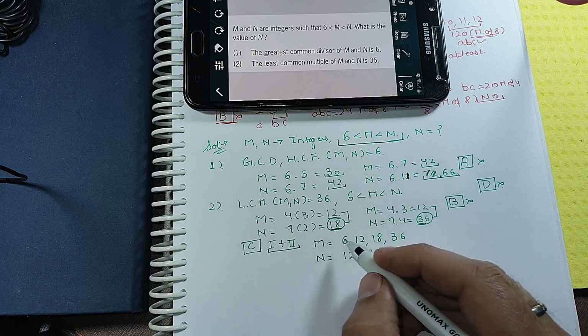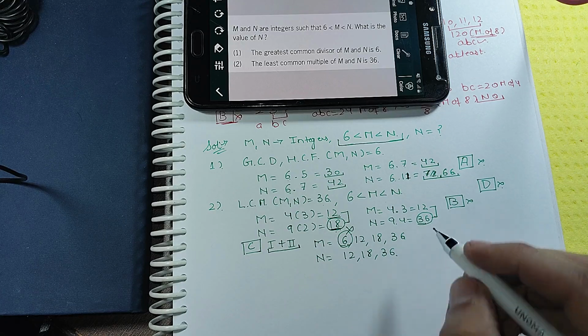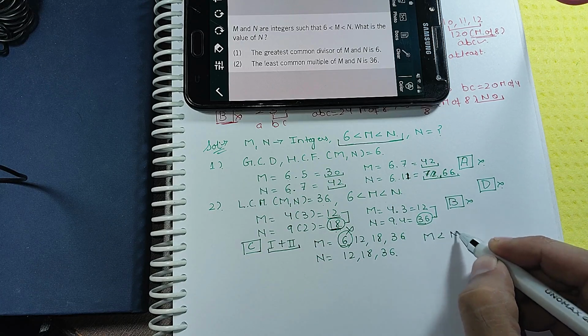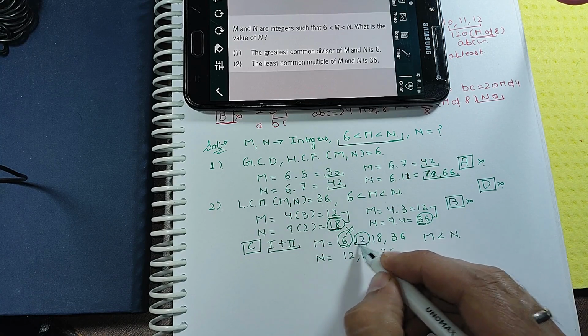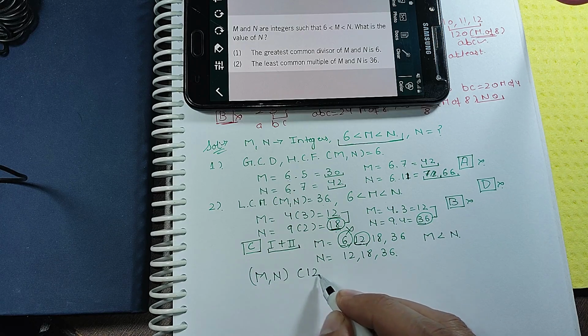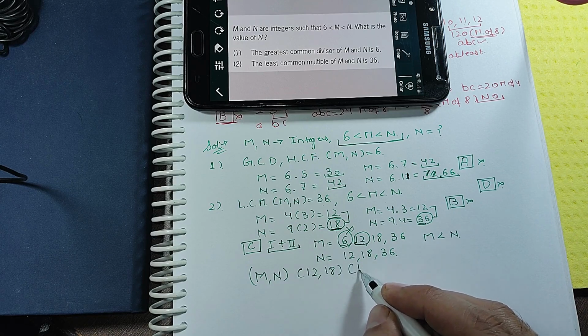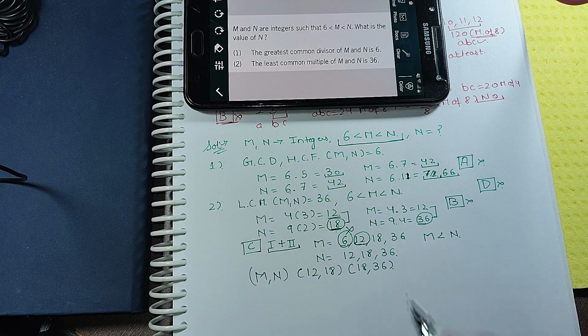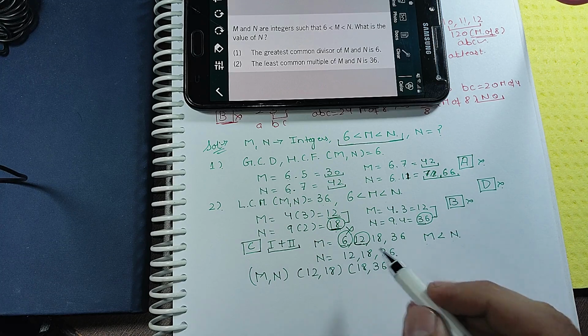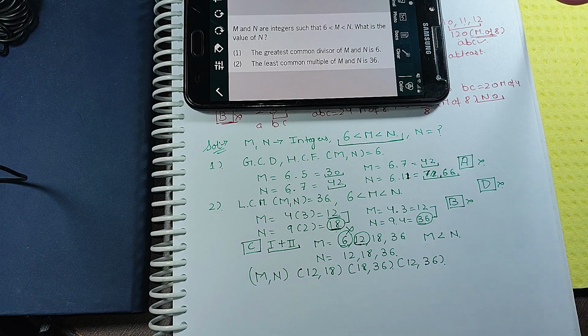Now you see the value of M can't be 6. Why? Because M is greater than 6, so I will cancel out this also. And we need also to keep in mind that M is less than N. So if the value of M is 12, we will start pairing in the pairs M comma N. If the value of M is 12, then the value of N has to be 18, right? If the value of M is 18, then the value of N has to be 36 because M is less than N, right? Or I can have the value of M to be 12 and the value of N to be 36, right? Now we will calculate LCM and HCF for all of these.